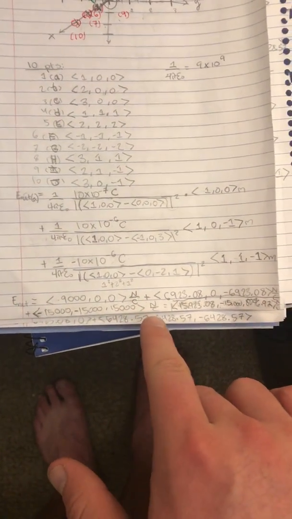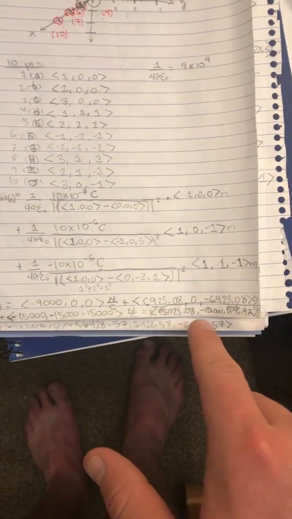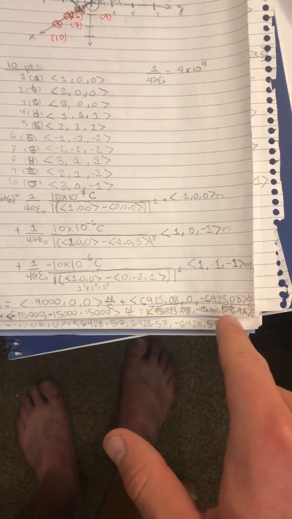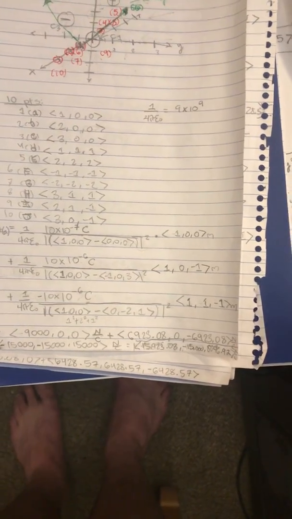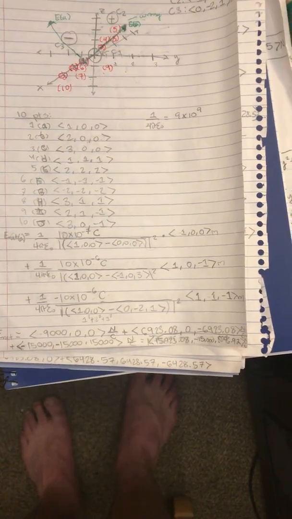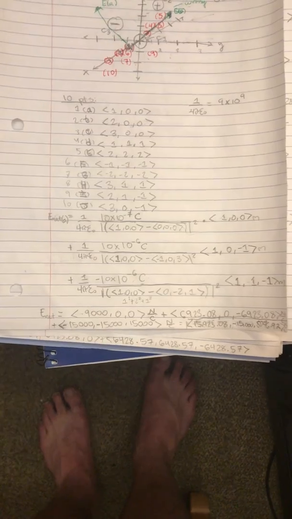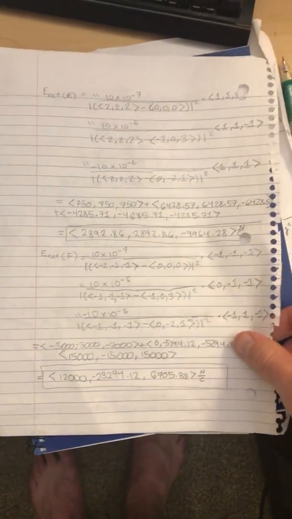And then finally, it's kind of sloppy, but we're going to get 15,923.08, comma, -15,000, comma, 8,096.92. Just a vector quantity. And so that's going to be the way from the point in space the vector is going to point, and that's going to be in newtons over coulombs because it's an electric field basically. So then we're going to repeat this process about 3 times, and you can see all my work. It's pretty simple math once you get it down, just doing it with all the charges.